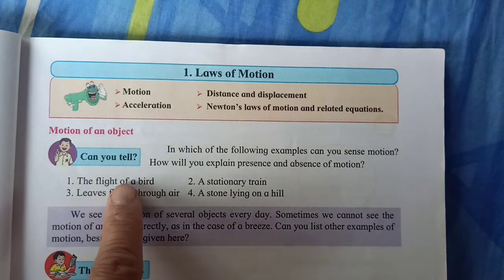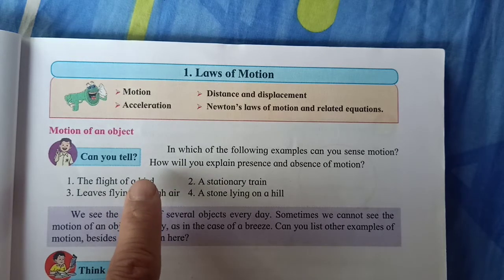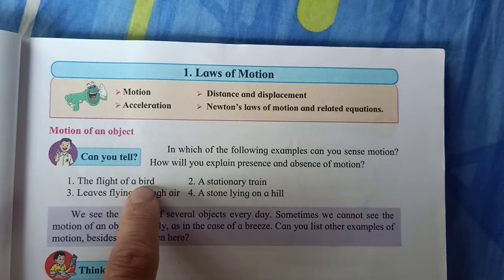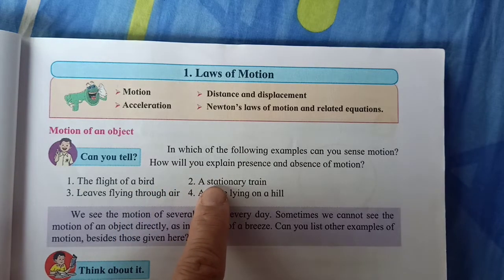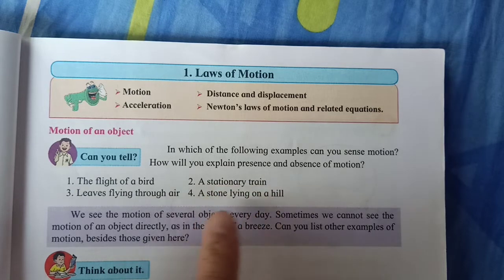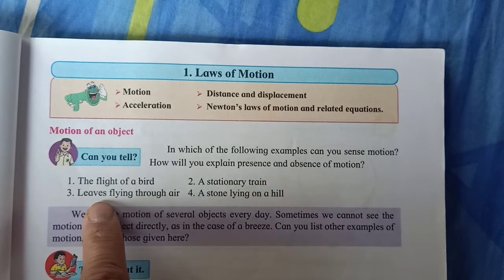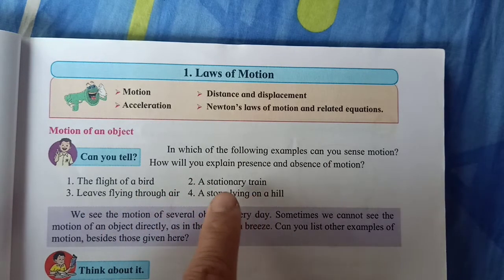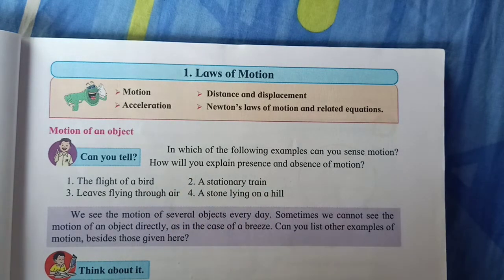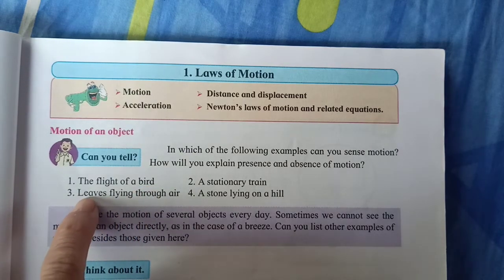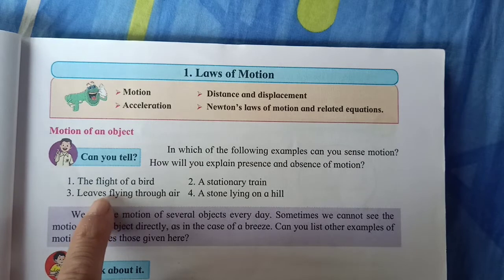See, flight of a bird means the bird is flying in air, right? That means it is not stationary, it is not stable, it moves, right? But in the second example, the stationary train, stationary means it is already stable or stopped on the platform. Then in the third example, leaves flying through air are also not stable, they also move and change their place. And in the fourth example, the stone lying on the ground is stationary. Among these four examples, we can say that the bird and leaves move, they change their place.